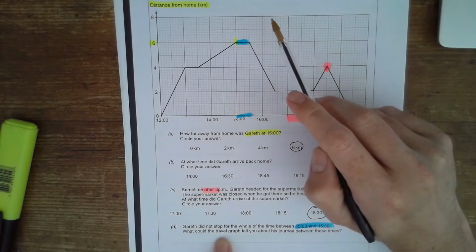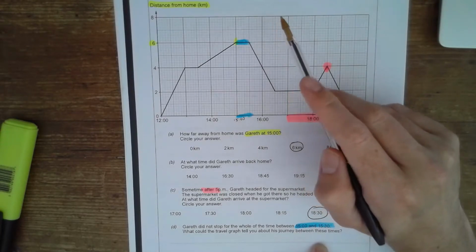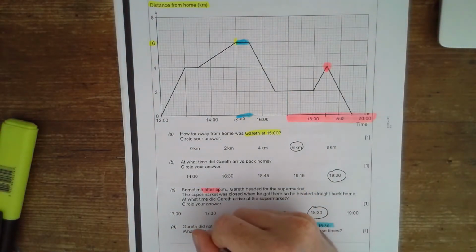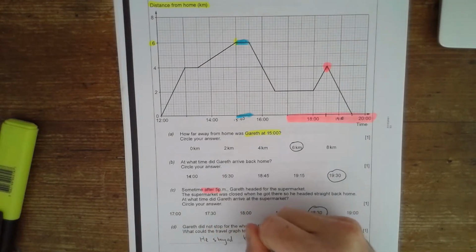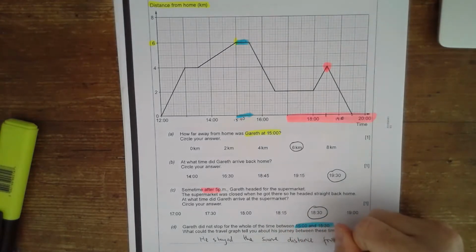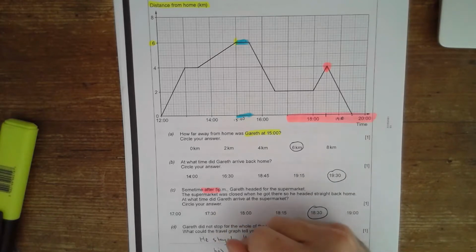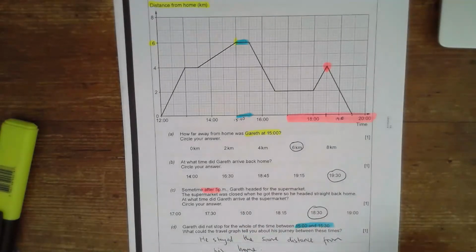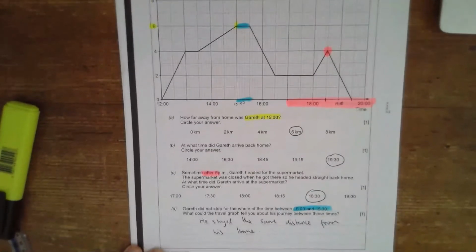But it says, what could the travel graph tell you about his journey between these times? So I'm going to say that he stayed the same distance from his home.